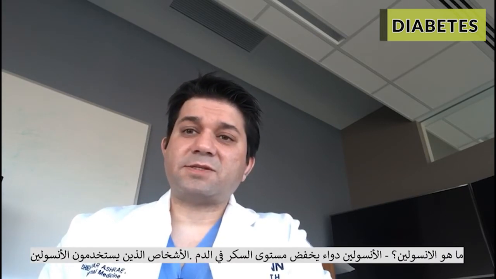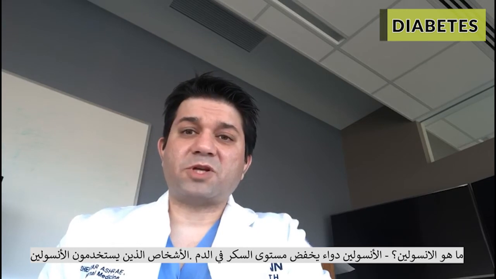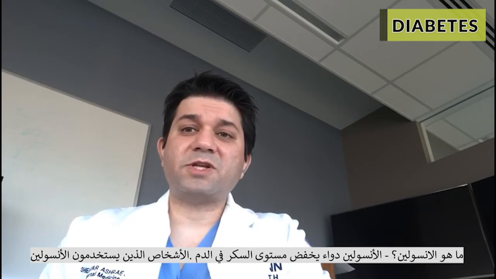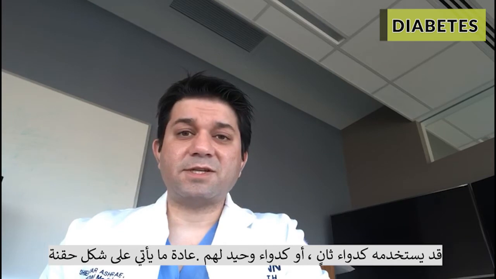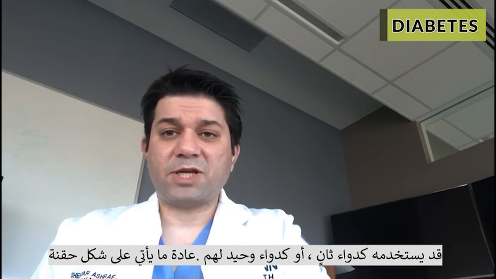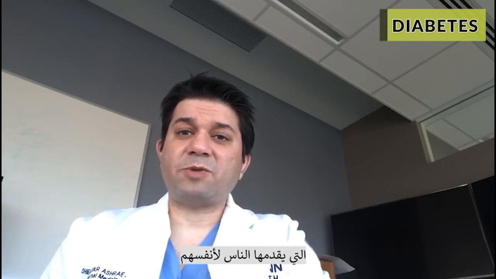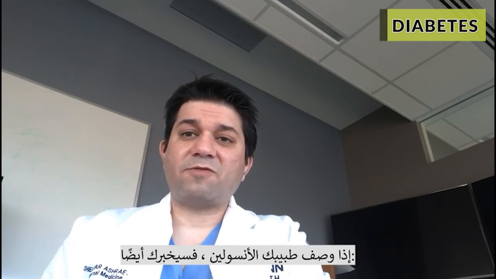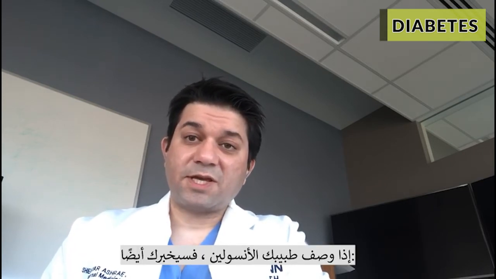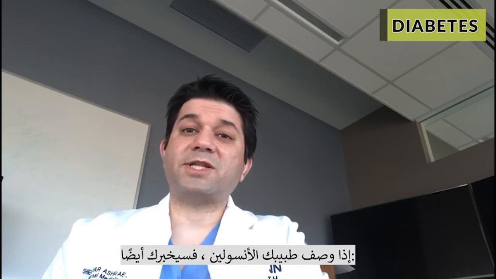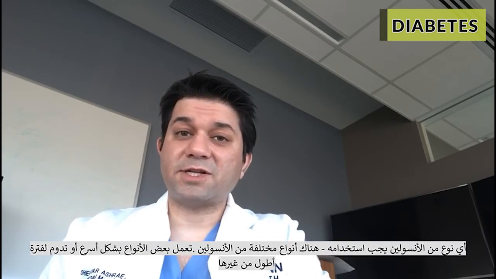Insulin is a medication that lowers a person's blood sugar level. People who use insulin might use it as a second medicine or as their only medication. It usually comes in a form of an injection that people give themselves. If your doctor prescribes you insulin, he or she will also tell you which type of insulin to use.